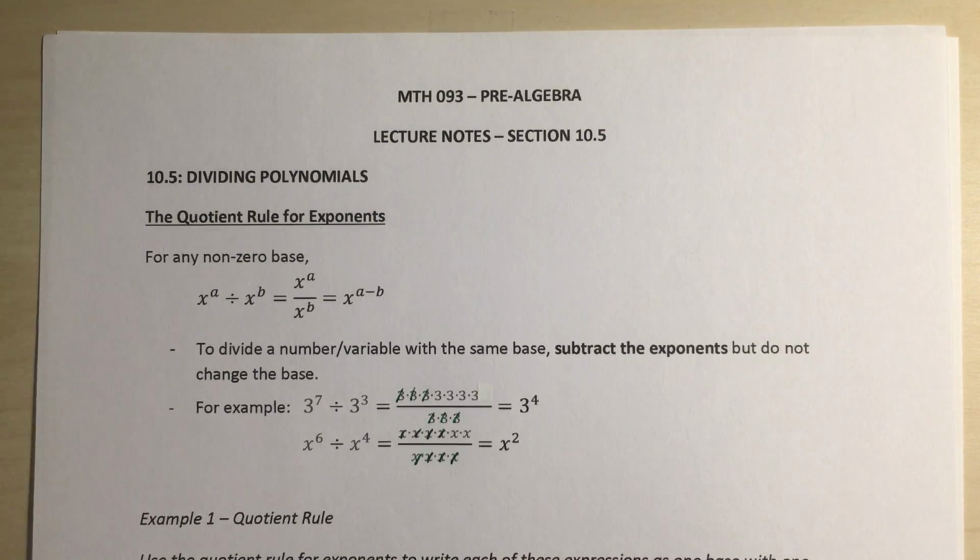So our quotient rule has to do with canceling out like terms in our numerator and denominator. As we're going through and doing these, in all of the problems that we're going to see in this section, the larger power of our variable is going to be on top. So we're always going to end up with a positive number as we're subtracting. This is not always the case.